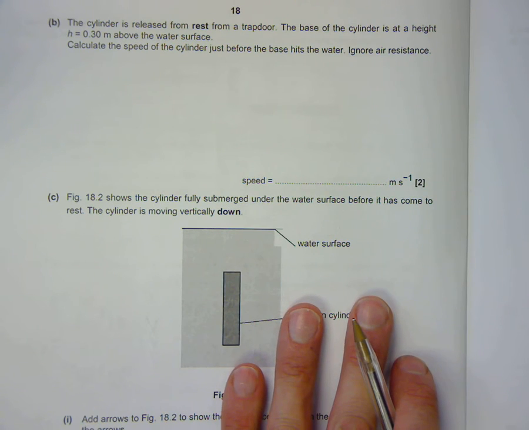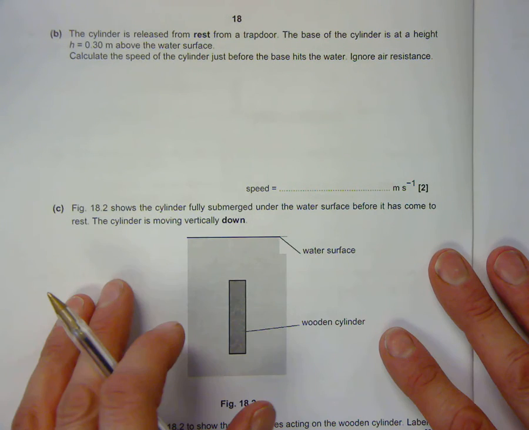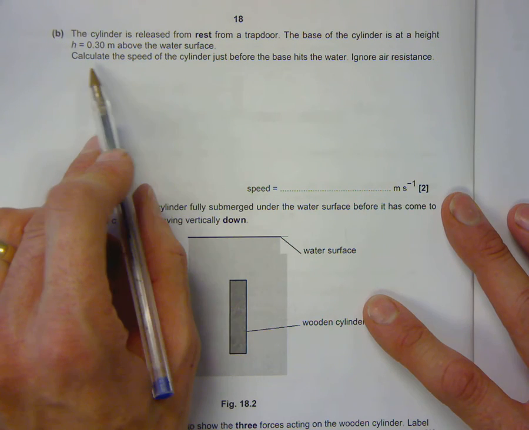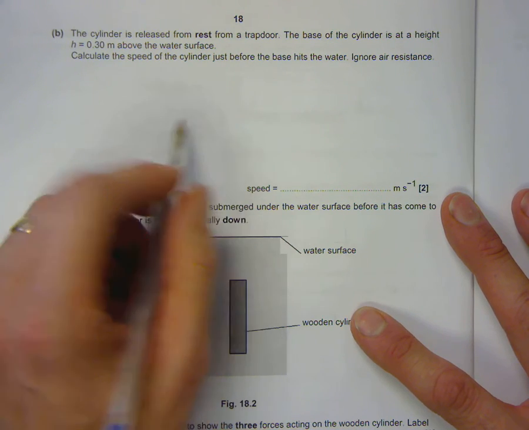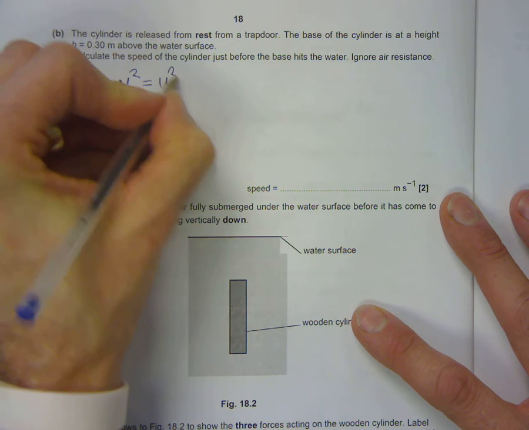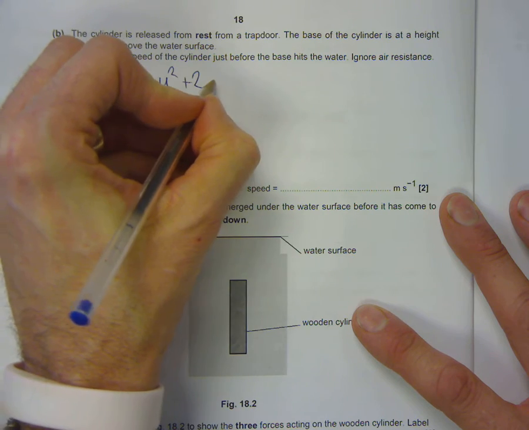Part B. The cylinder is released from rest. The base is at a height 0.3. Calculate the speed of the cylinder. Well, this is just going to be a simple v squared equals u squared plus 2as.